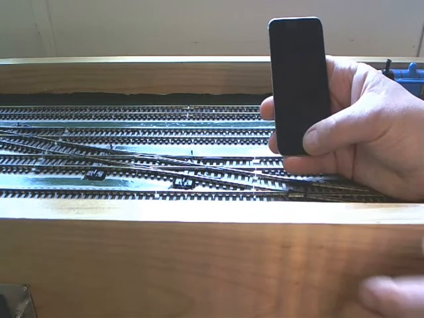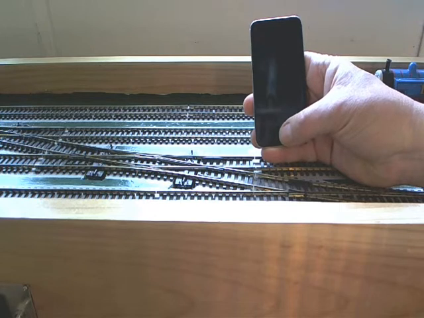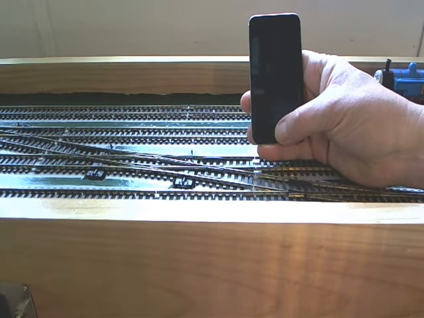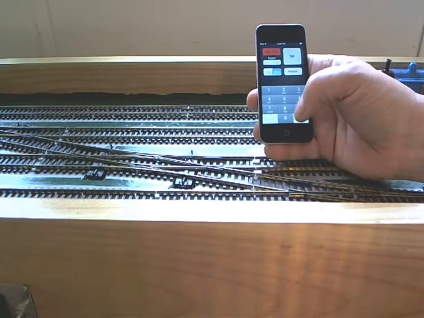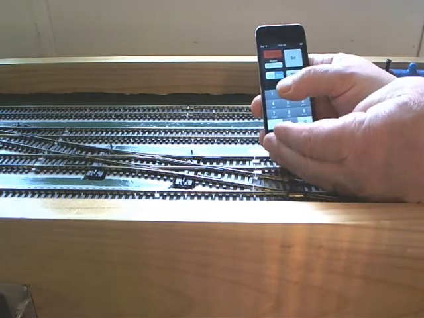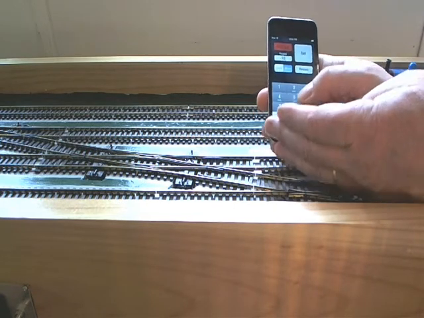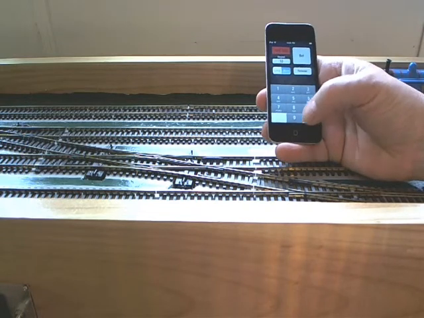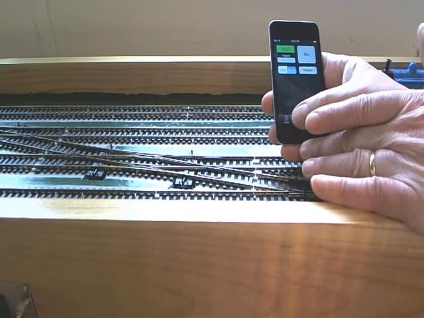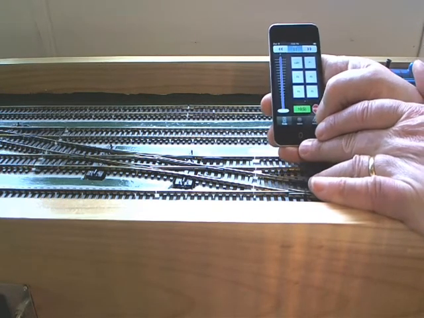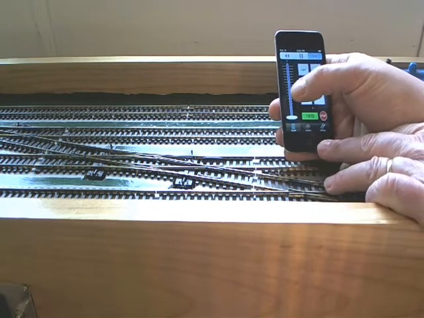Once you have your JMRI interface and your JMRI set up, you're ready to run your train with the iPod. So we fire up WiThrottle Lite, and then we have to set up our address, which is 10, address 10 for that particular track there to run that DC train. Set that. We go to our throttle page. We want to run forward, and away we go.